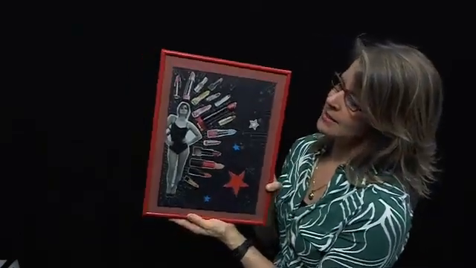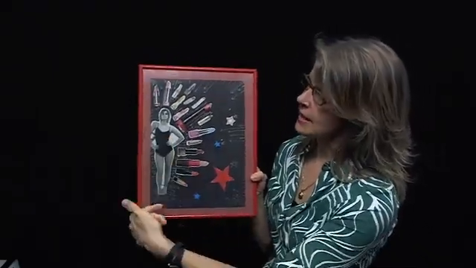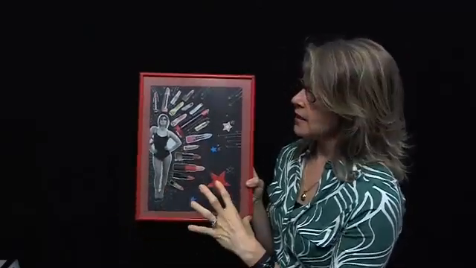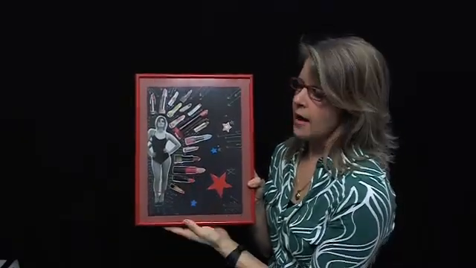So what we have here is actually a collage by my daughter Sadie. You can see she's taken images from magazines and then pasted them on this paper and created a composition. She's thinking about color, she's thinking about shape, she's thinking about how these things all work together to create kind of this exclamation point in this image. So this is a collage.